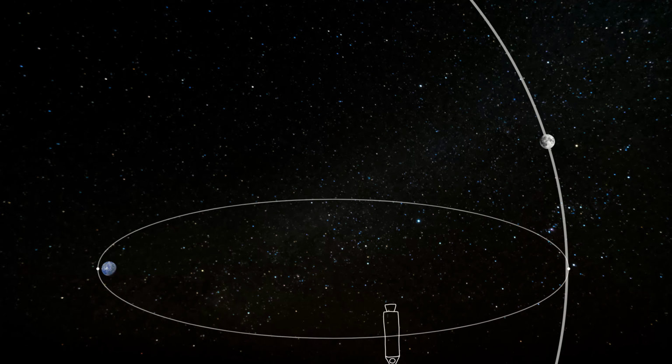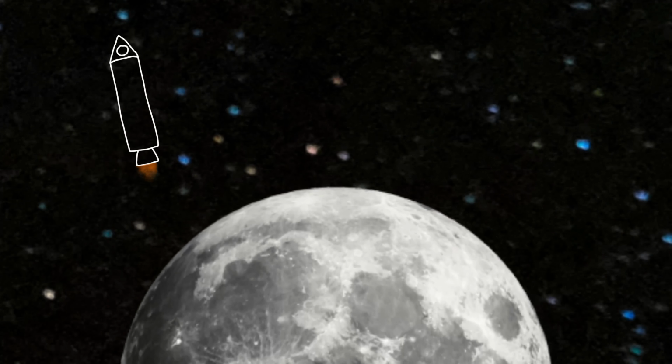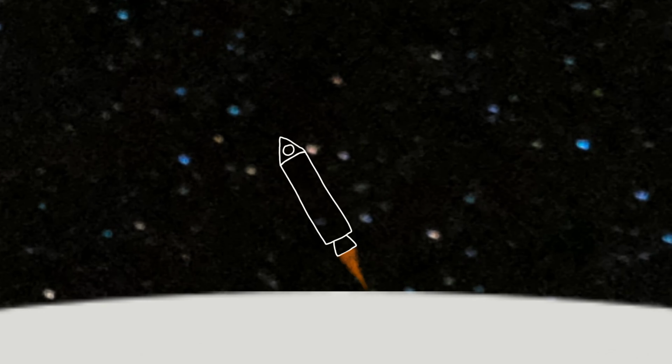Now we just sit back and wait to intercept the moon in 3 days. Now we're here, and to land on the moon, all we need to do is slow ourselves down enough and gently land on the lunar surface.